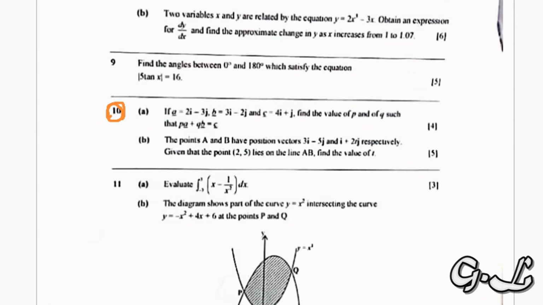Part A states that if vector A is equal to 2i minus 3j, vector B is equal to 3i minus 2j, and vector C is equal to 4i plus j, find the value of P and of Q such that P vector A plus Q vector B is equal to vector C. So this is the first part of the question, which is part A.